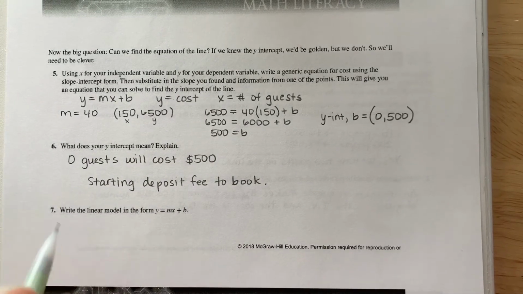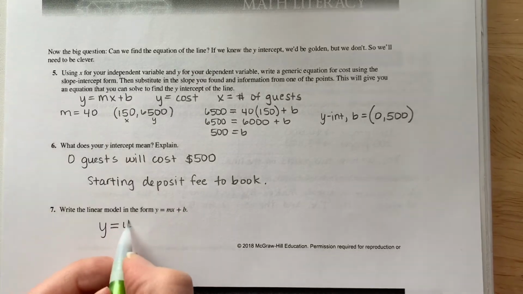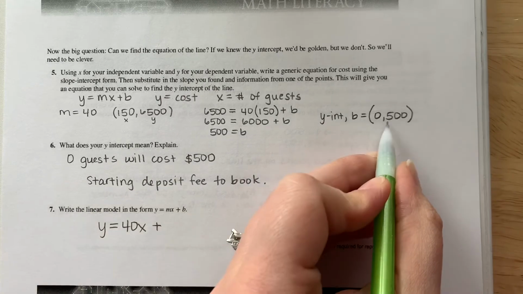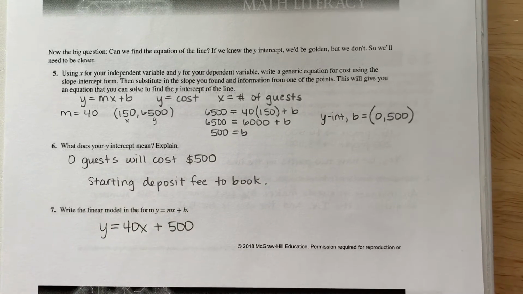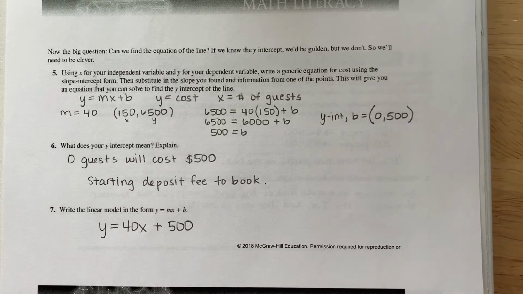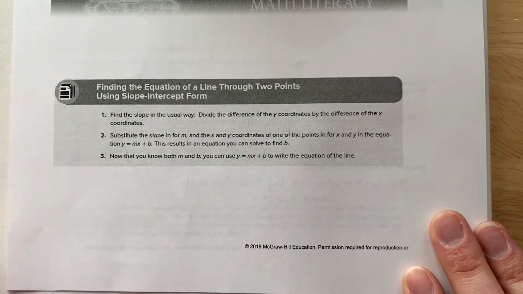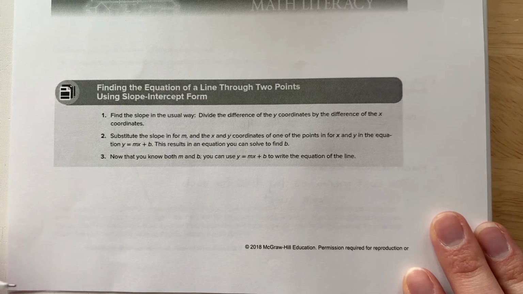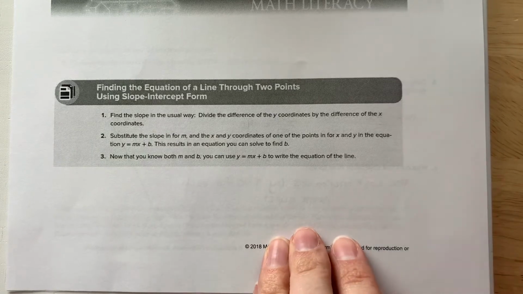Now number 7 wants us to write the full equation. So y equals m, which is 40, x plus the b that we found, which is 500. So this is the equation that we can use to predict how much it's going to cost for any amount of people. Okay. Now next in the textbook, they have the steps that we just followed listed. So if you're a person that really likes to follow steps, feel free to write those in your notes or reference the page number if you would like.